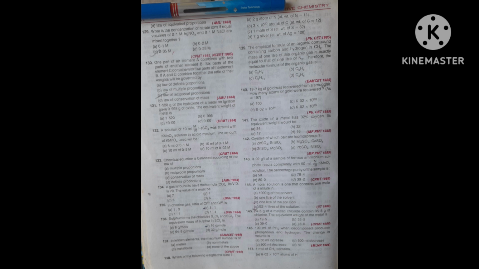16 gram per mole. Here they have given two chlorides. Sulfur forms the chlorides S2Cl2 and SCl2. Then you have to tell the equivalent mass of sulfur in SCl2. S2Cl2 has no role here.